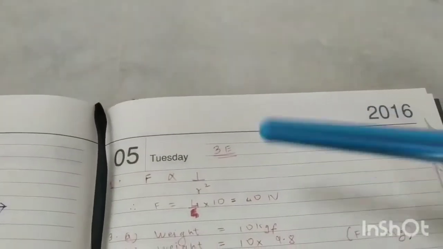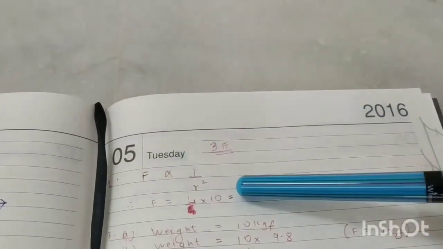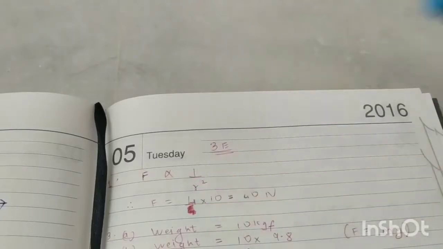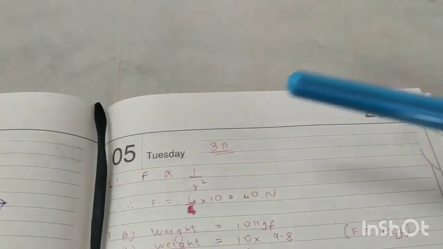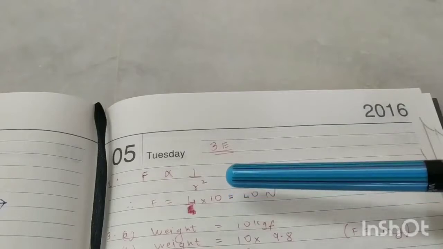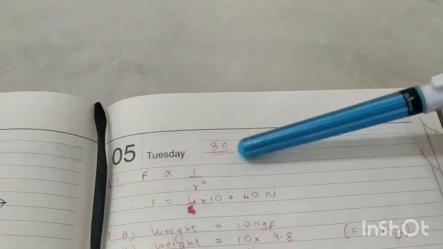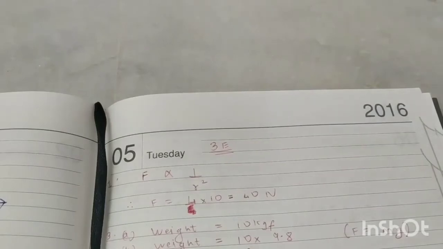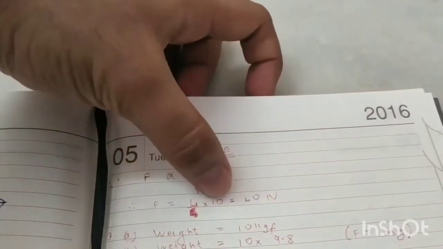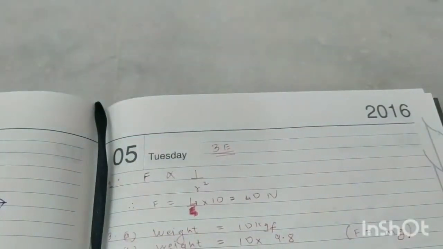Well, we know that the force of gravitational attraction is inversely proportional to the square of the distance between the two objects. That means if the distance reduces, the force will increase. But since there is a square involved, this means that if the distance is halved, the force will be quadrupled. So the new force is 4 times the original force, which is 40 Newton.